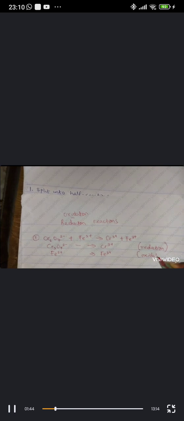So by splitting this into half reactions, I have something like this. Cr 3 plus. I should have this to be my reduction. Yes, reduction, because I have lost my oxygen. My oxygen was 7. I don't have oxygen here. Fe 2 plus to Fe 3 plus. I have this with my oxidation, since the reduction cannot operate twice. Look at it, plus 2 here to plus 3.